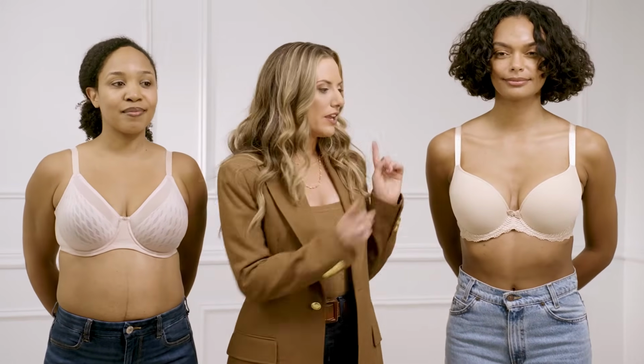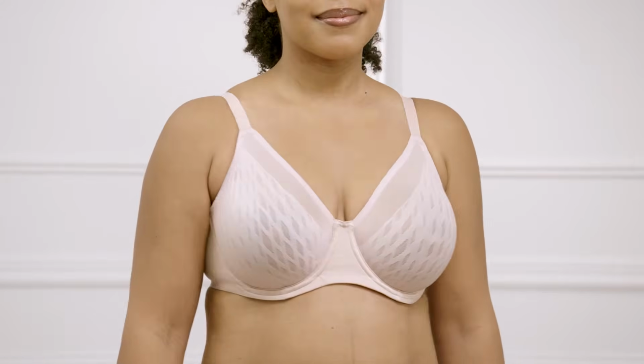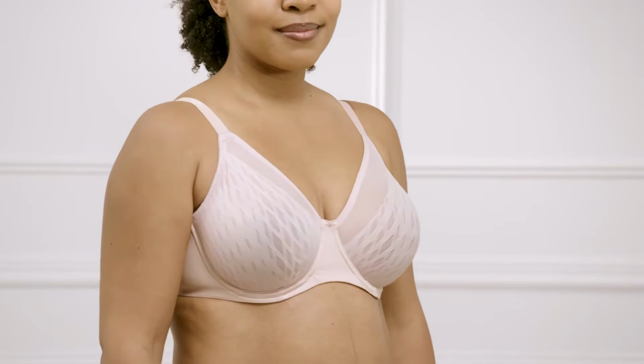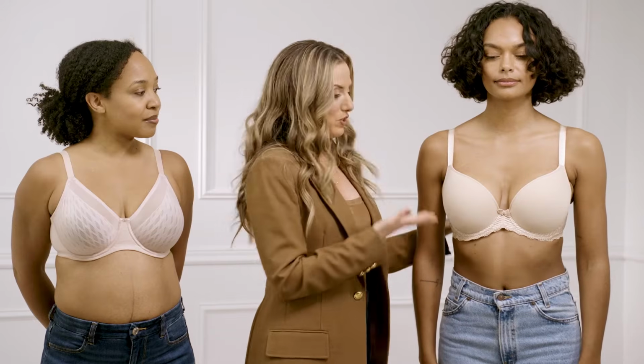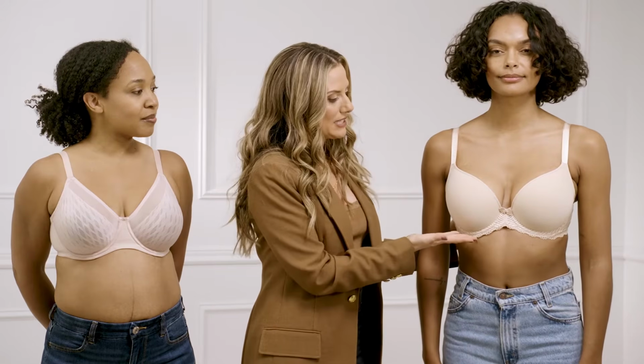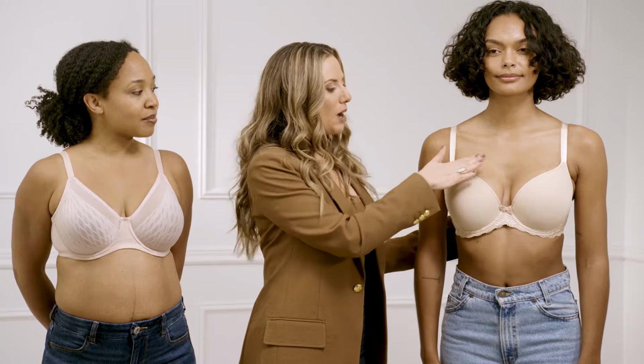So now we're back in our best fitting bras based on a shallow top breast shape and a pendulous breast shape. Some of the things that a shallow top customer is looking for: when you're fitting somebody who's shallow top, you really want to see that their breast volume gets lifted back up to where it probably used to be.